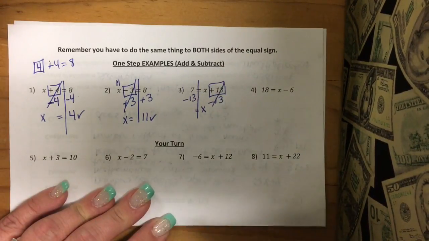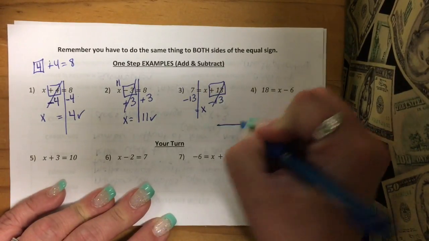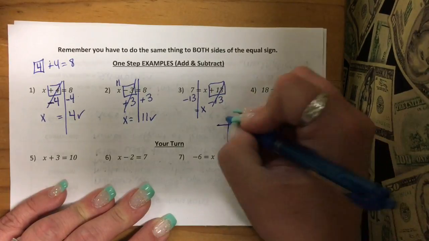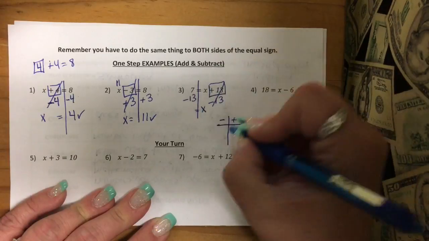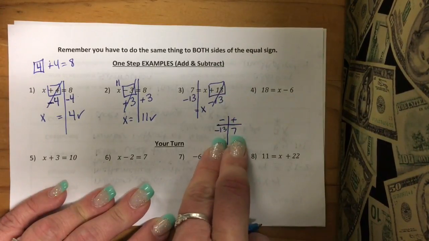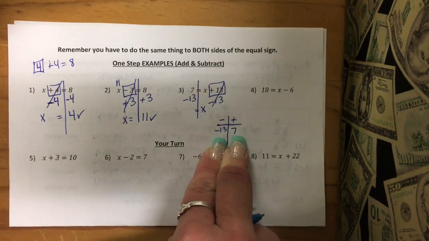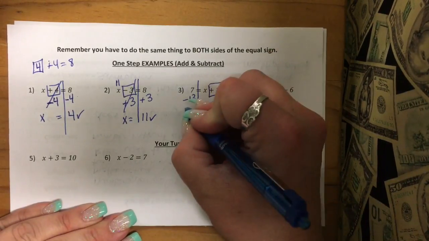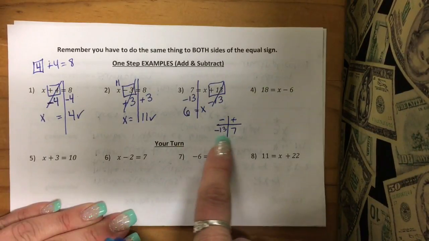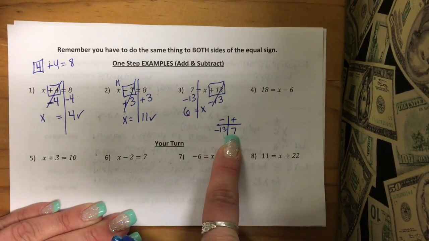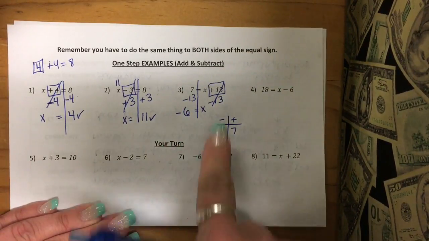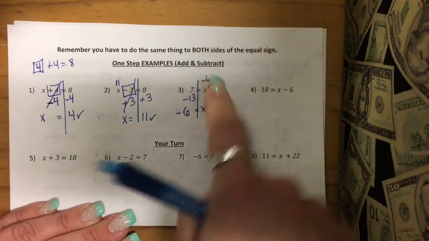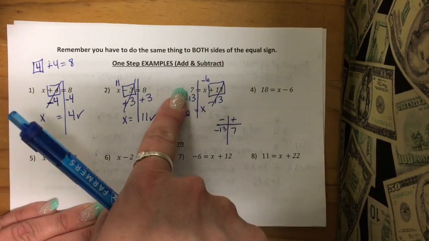So use those t-charts that y'all used yesterday on those integer reviews. Okay, so we have our minus and our plus. And I have a plus 7 and a minus 13. Those are on different sides, so I'm going to have to subtract. What is 13 minus 7? All right, well, 13 minus 7 is 6. And what do I have more of? More negatives or more positives? Well, I have more negatives. So this is a negative 6 because negative 6 plus 13 gives me 7.